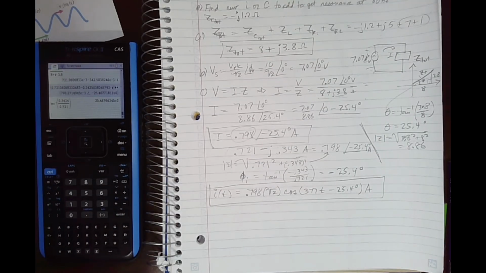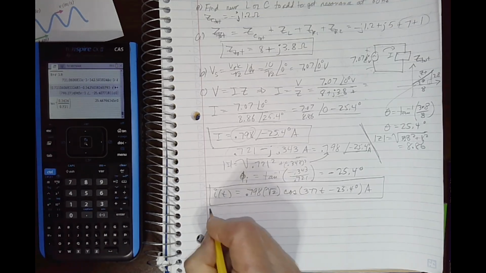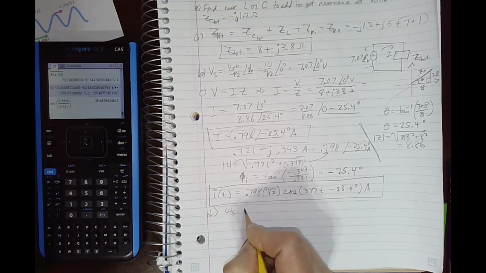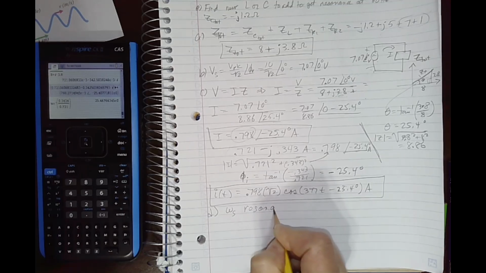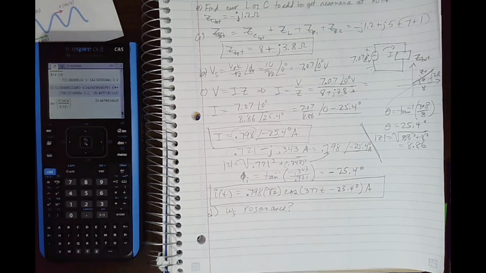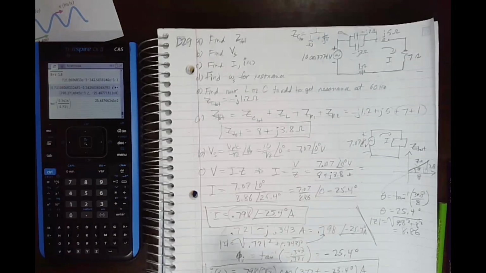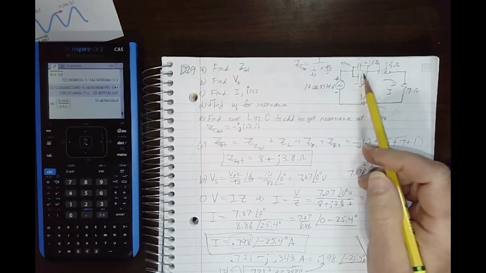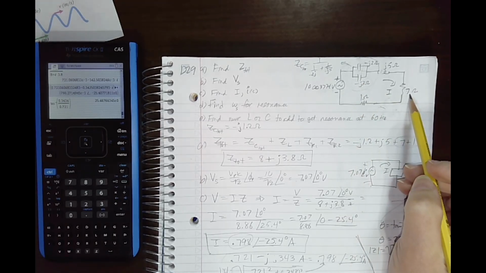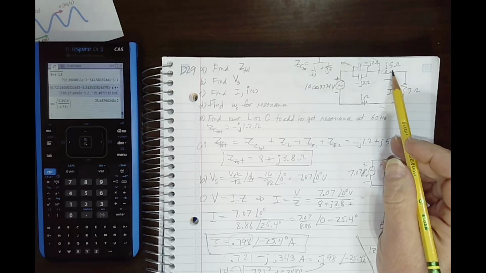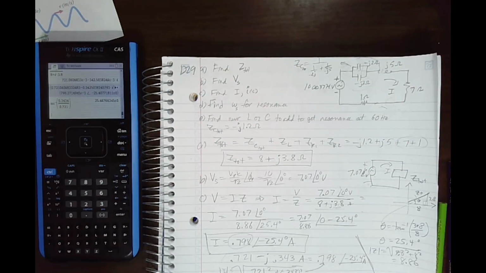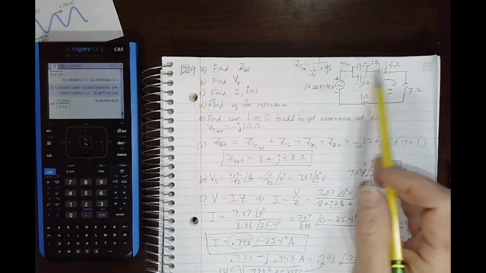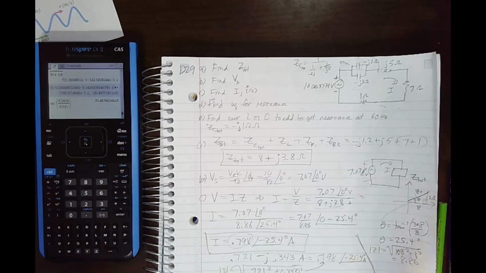I of t. Find omega s for resonance. Resonance: when we have a circuit that has capacitors with negative jX and inductors with positive jX, and they cancel out exactly, it's almost like those two are gone, and all that's left is the resistor.